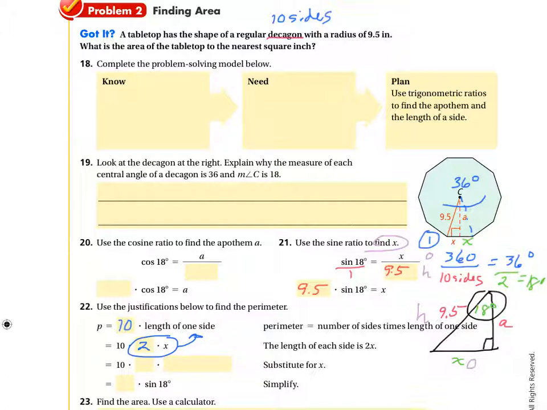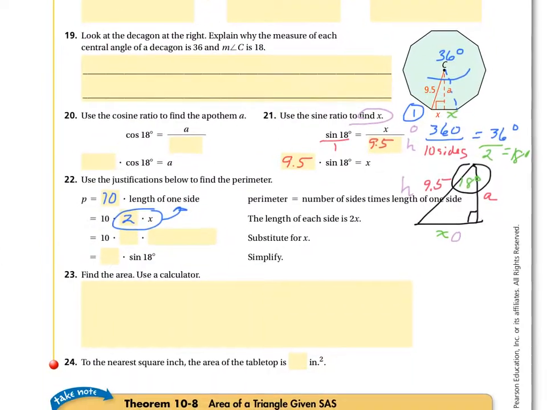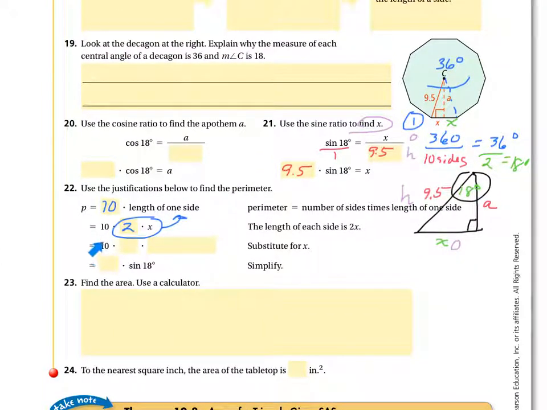And so 10 is still the number of sides that we have. And then we have the 2. So that's the 2, doubling our answer. And then our answer from over here is 9.5 times the sine of 18. So we have 9.5 times the sine of 18 degrees. And so 10 times 2 is 20. And so our exact answer for perimeter would be that. And so you're going to see that that's what they're going to put into the general formula, 1/2 PA.